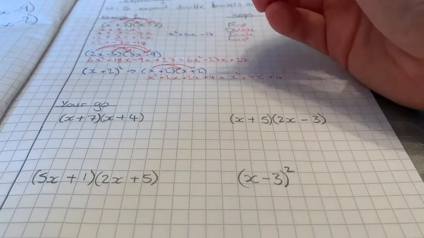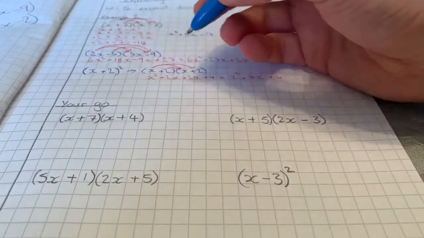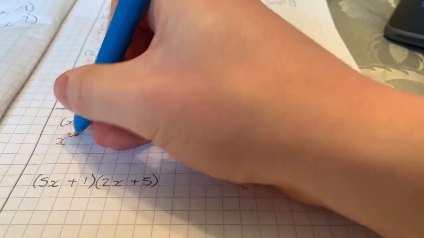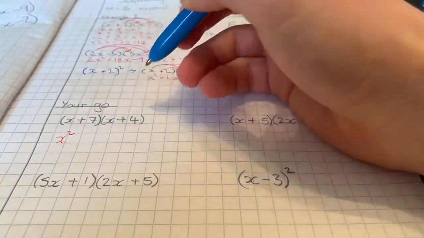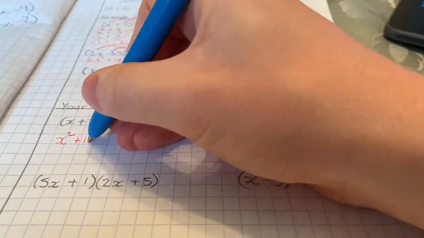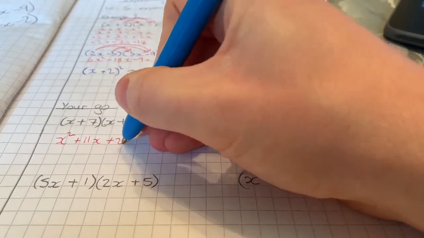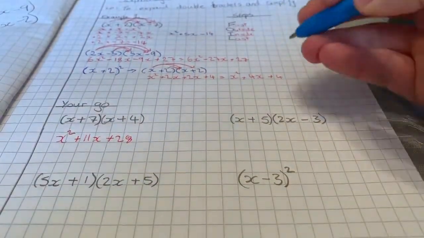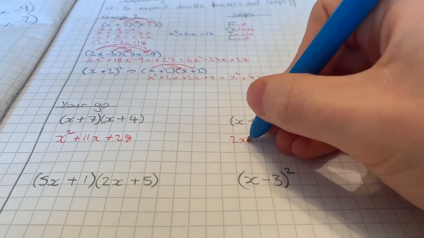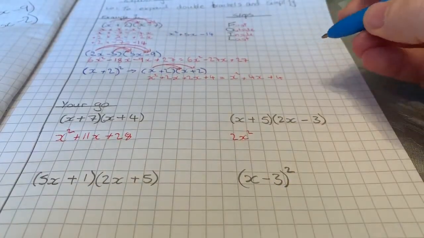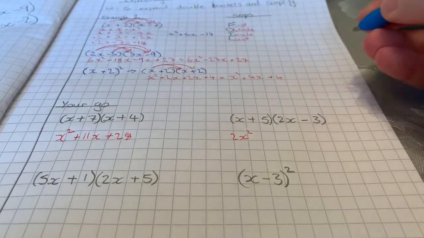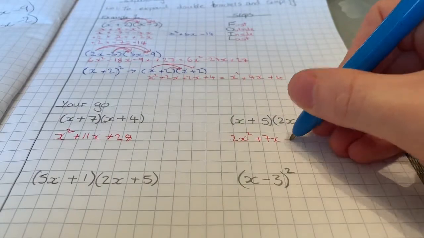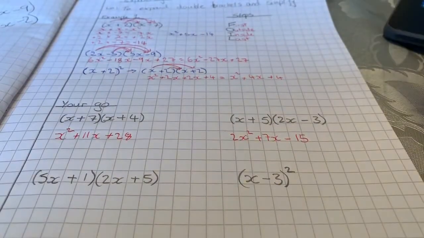All right, hopefully you paused it and gave it a go. Now I'm just going to fly through these answers for you. So the first one, you should get x squared plus 11x plus 28. If you did this one here, you should have 2x squared at the front. Then you should have, I think it's 7x, and then on the end, minus 15.